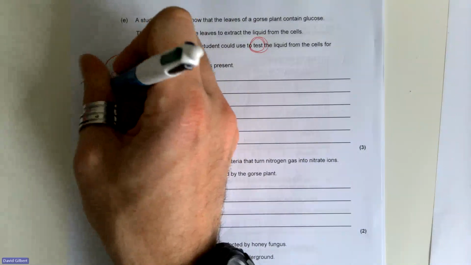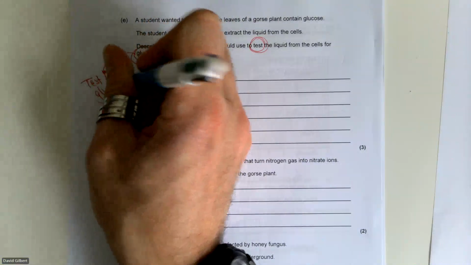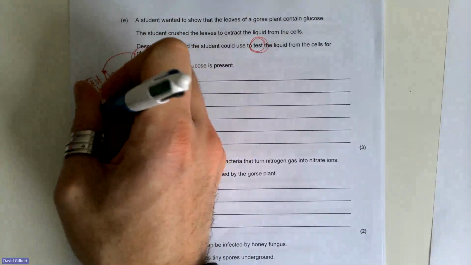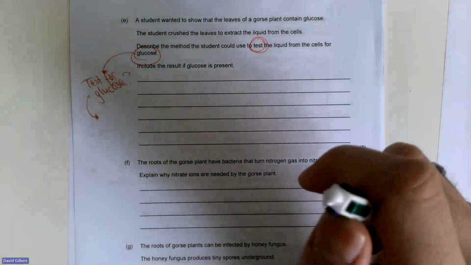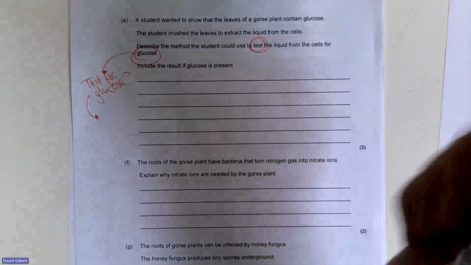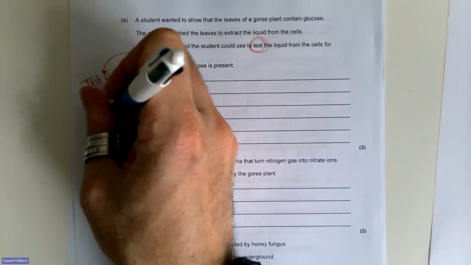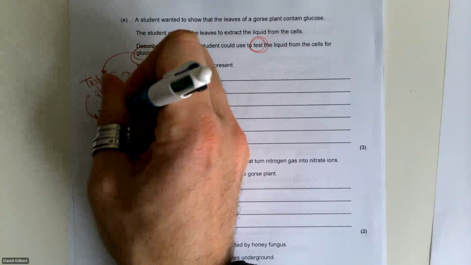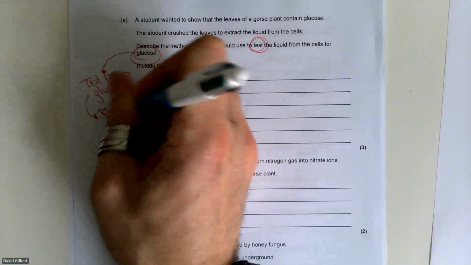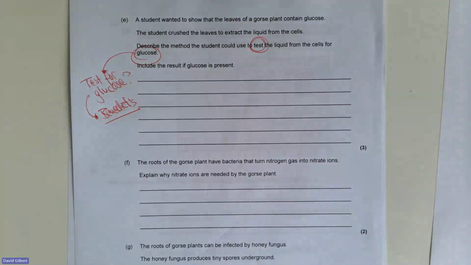Not related to plants, but we're applying it to a new context. What chemical do we use to test for glucose, if you can remember? Now, if you've done a bit of revision, looked it up, you'll remind yourself that it's Benedict's reagent. So describe the method the student could use to test the liquid from the cells.